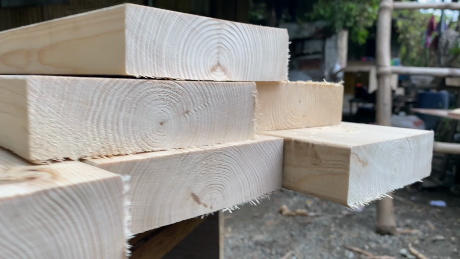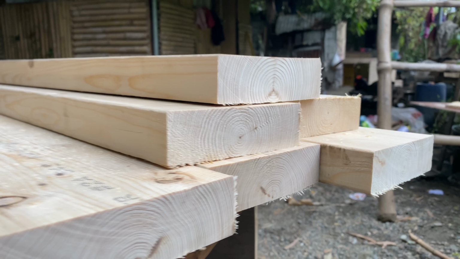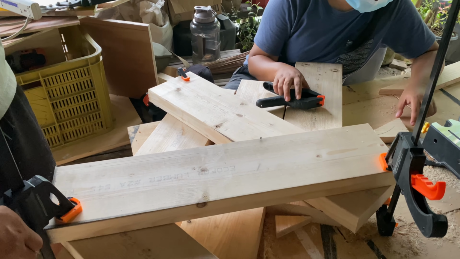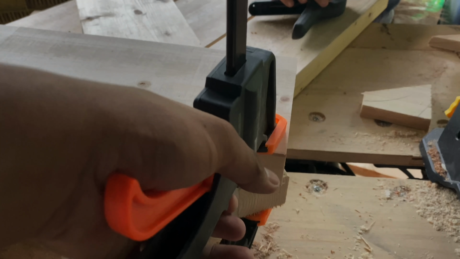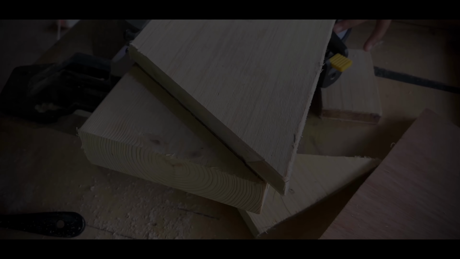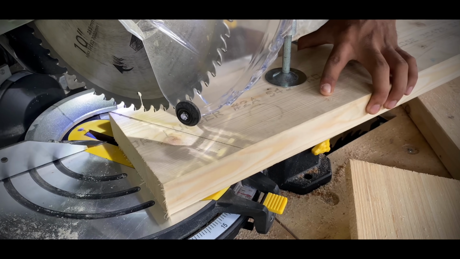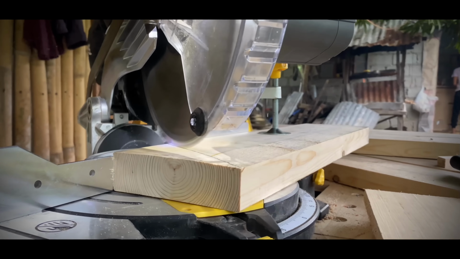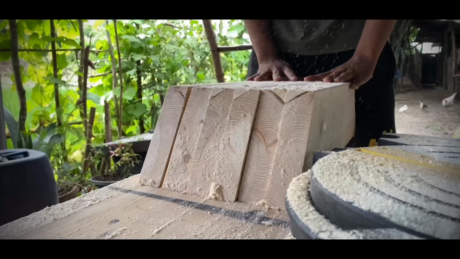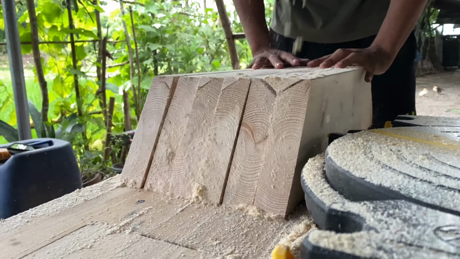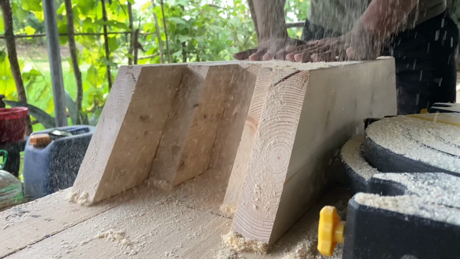Next would be mitering the corners of the planks. The miter saw has been set to a 30 degree angle to establish its shape into a triangle. And after a couple of moments, the corners of the planks have been cut.